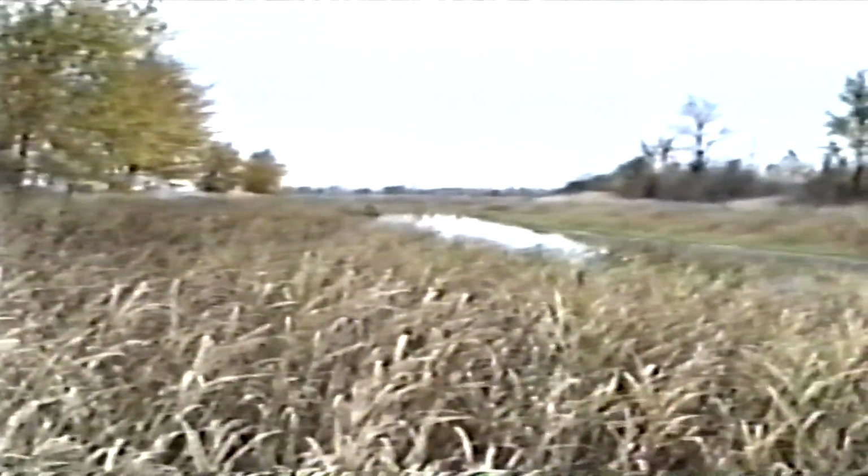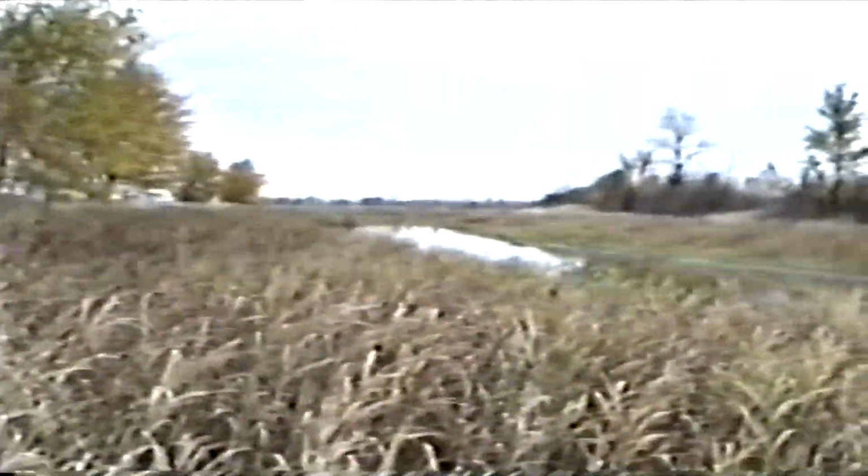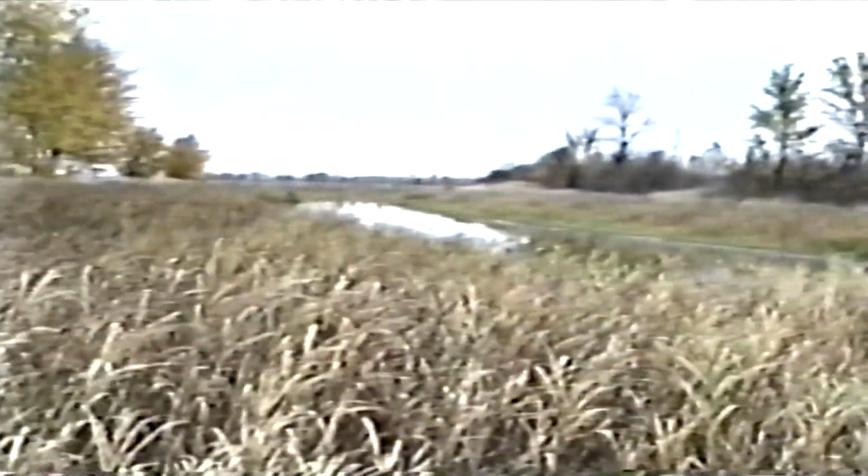I'm now at station approximately 7 plus 600, looking downstream. There's been quite a bit of rain the last few nights, so you can see some water in the channel. On the banks here, there's quite a bit of vegetation, but in the channel on the bottom there is a fair bit of water, but it looks like most of it's from a recent rain.